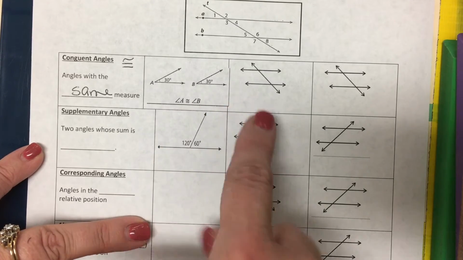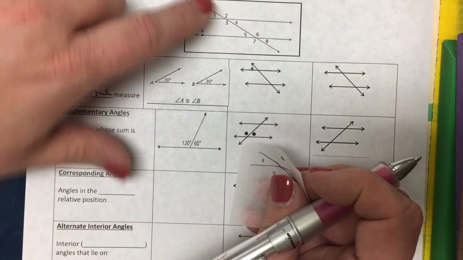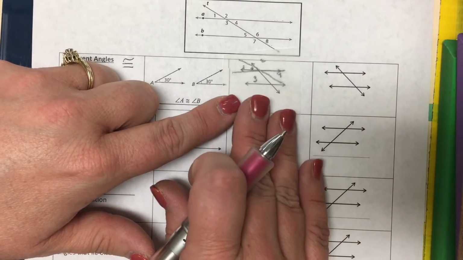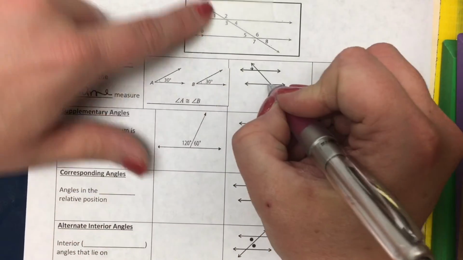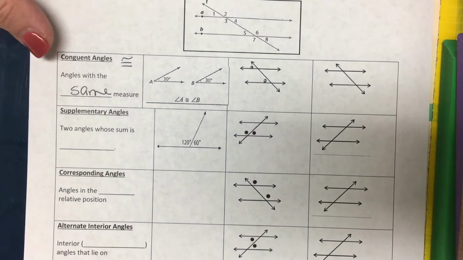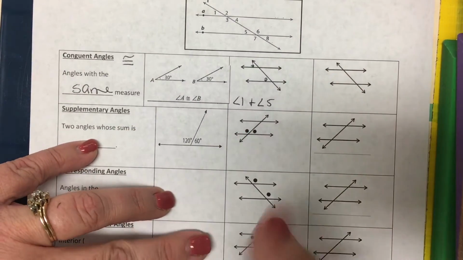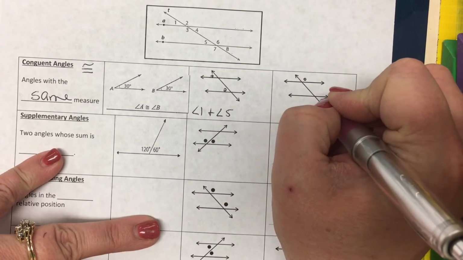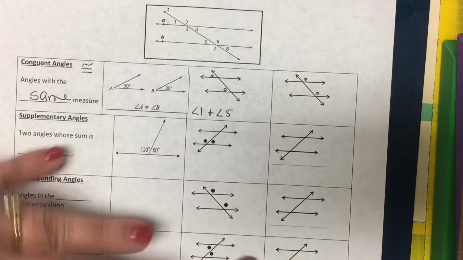Okay, for example, I can say that this top angle here, angle 1, is congruent to angle 5, because if I move that down here, angle 5, it's the same. Those are the same. Okay, so I could say, for example, angle 1 and angle 5 are congruent. I could have a couple of different ones. I could use this angle here and this angle here. They're congruent. They have the same measurement.